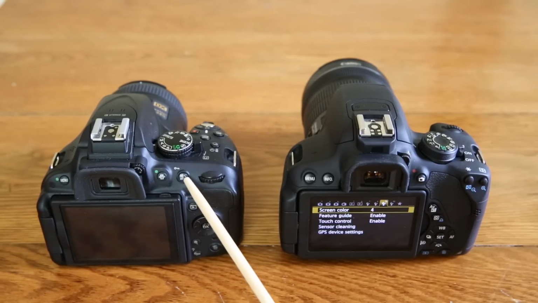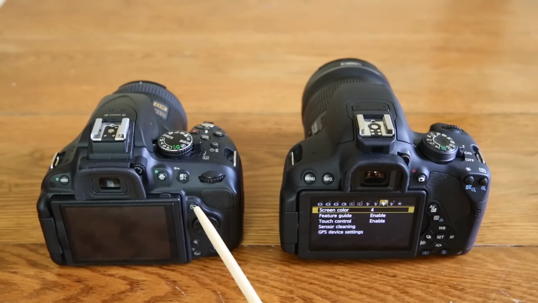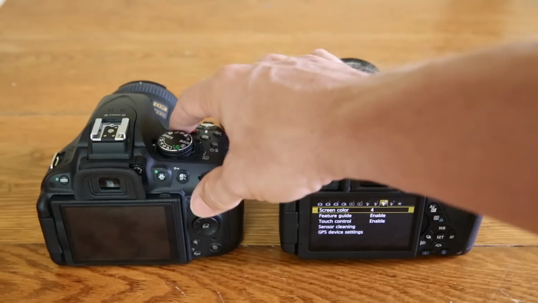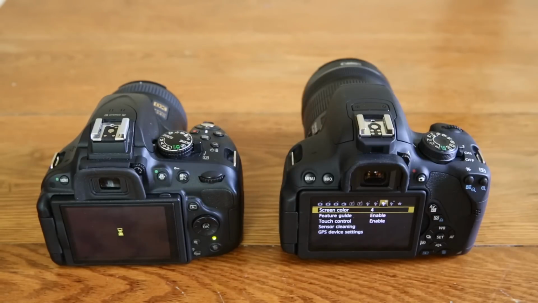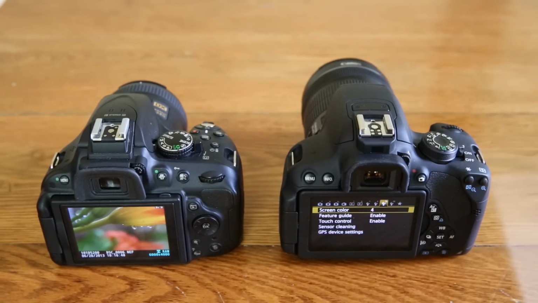This is your exposure lock button. It can also be used as your back button focus. I have video tutorials on that for both Nikon and Canon. I love using back button focus. It's really nice, and for most of you, you should check it out. Playback button. One of the things that I've noticed again with the Nikon is that sometimes that playback takes a long time to show. And there it is finally.